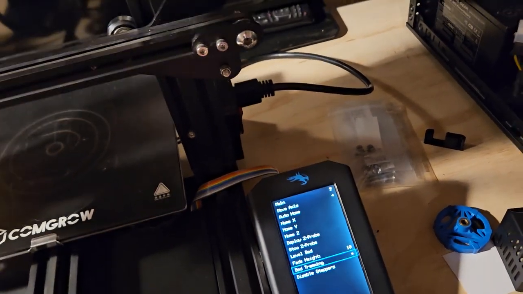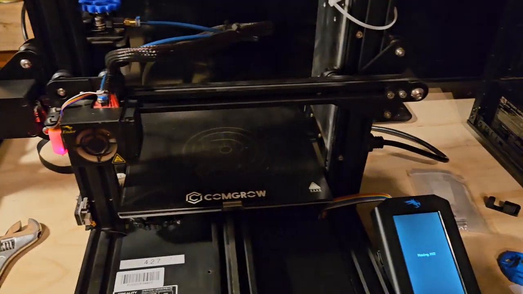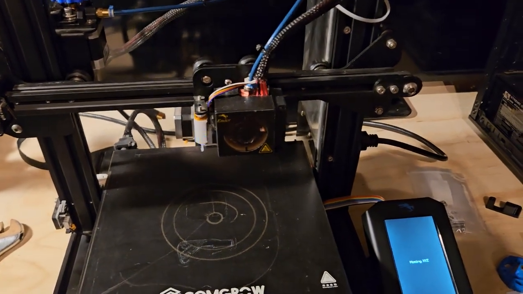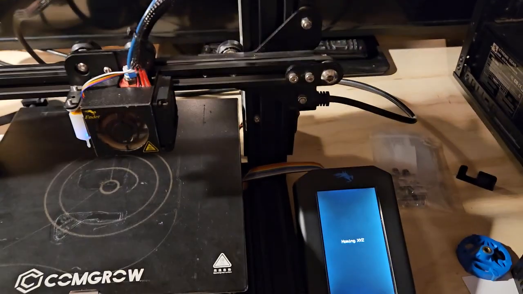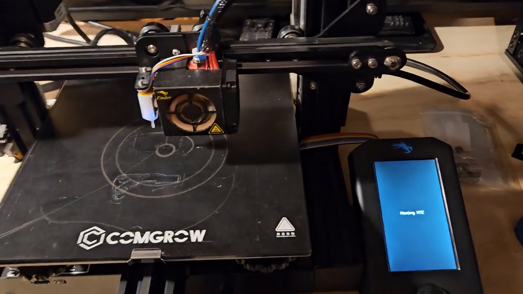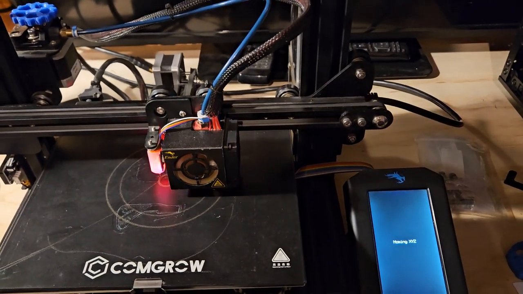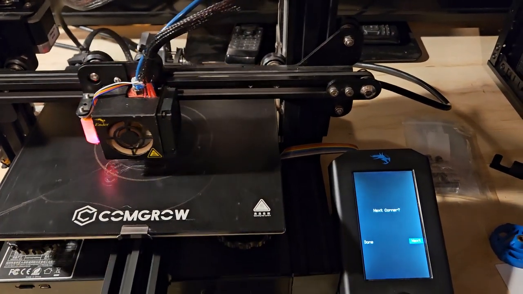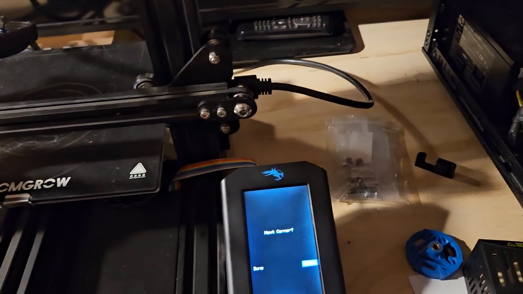Okay. Bed tramming. Homing X and Z. I don't really see myself leaving this firmware on here. But, I mean, you know, who knows? As long as it doesn't dig into the print bed, I'll be a happy camper. Ooh, what the hell? Okay.